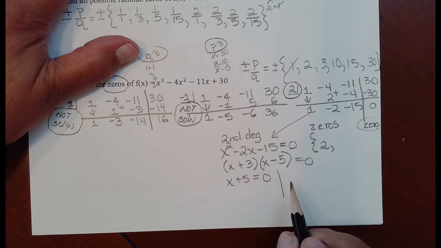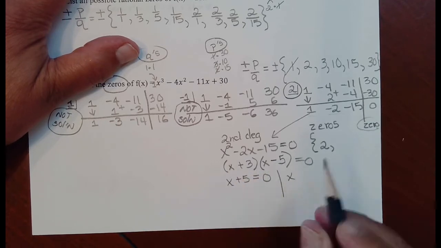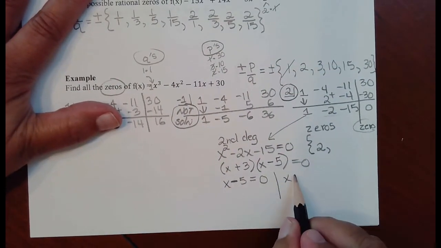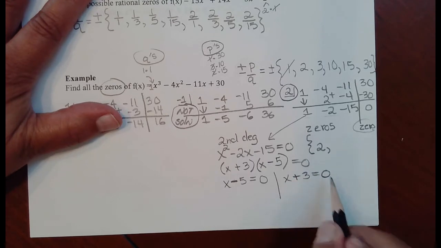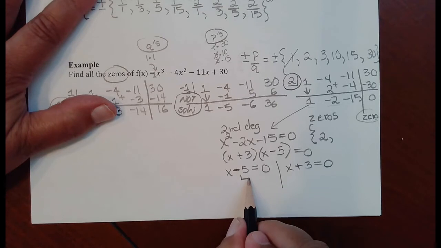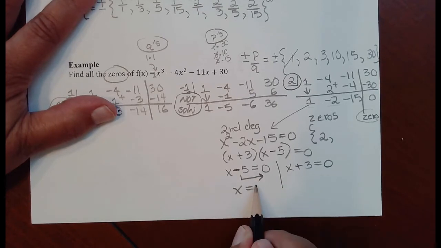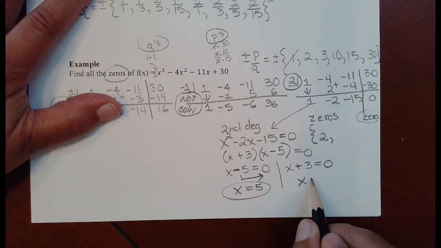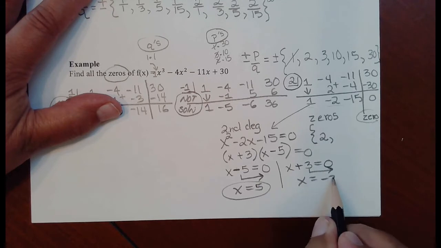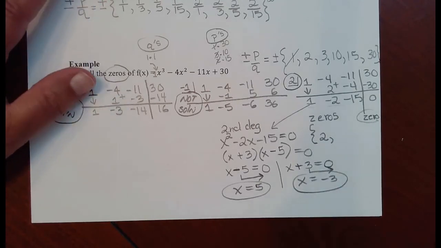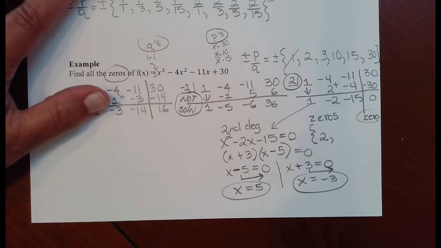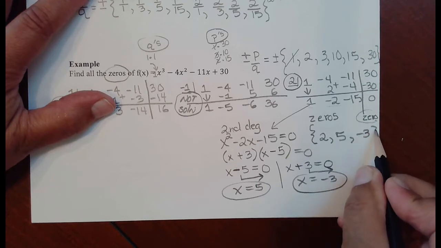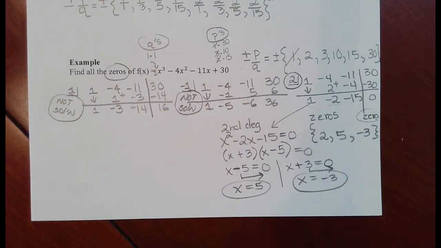It doesn't matter which one of these you write first, so I get one equation out of that. Oops, I wrote it wrong. Get one equation out of the x minus 5 and one equation out of the x plus 3. And then you solve them. This will give you the solution, or in other words, a 0. We're calling them zeros right now, x equal to 5. And this will give you another solution, x equal to negative 3. So that your zeros at the end of the problem are 2, 5, and negative 3. And those are the three solutions for that particular problem.